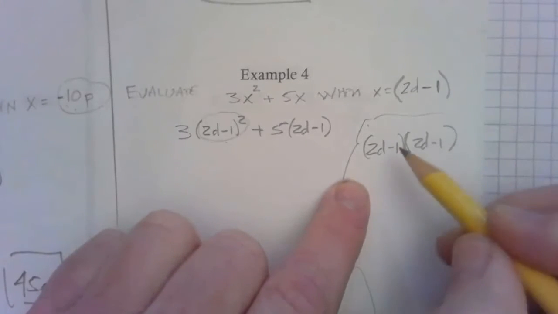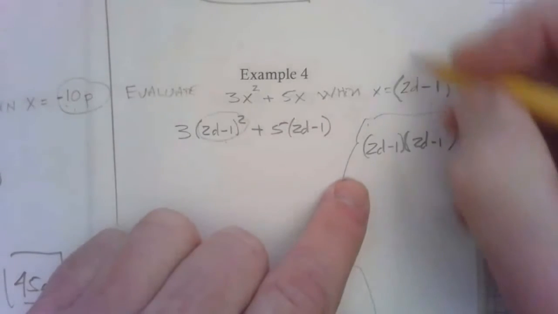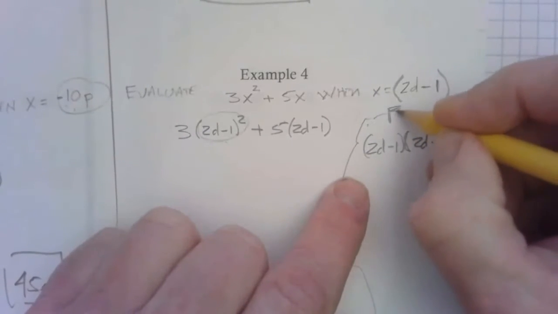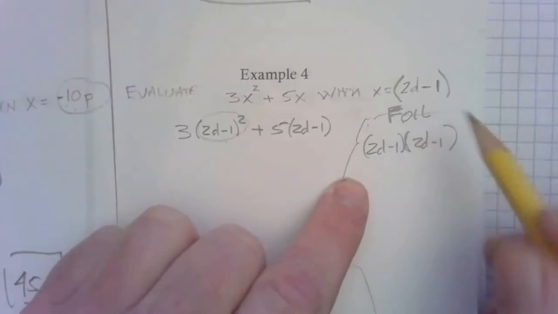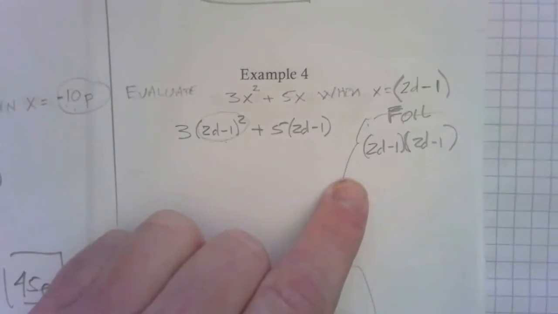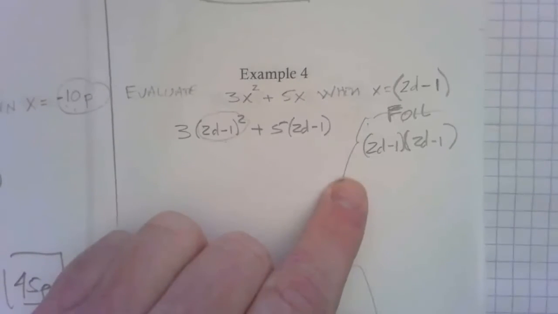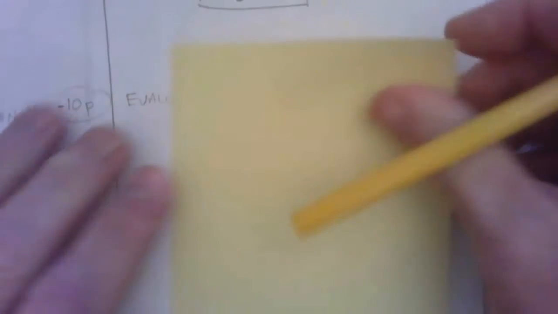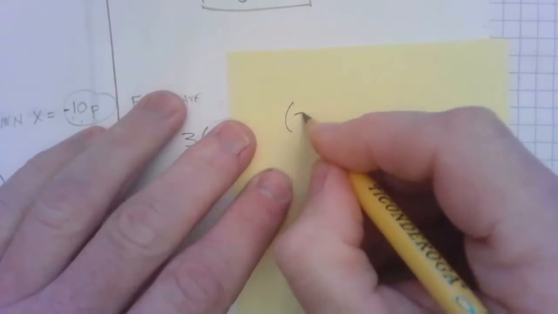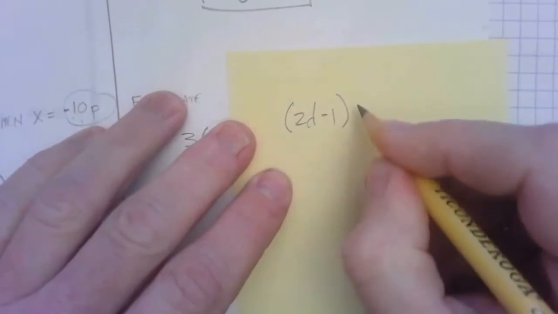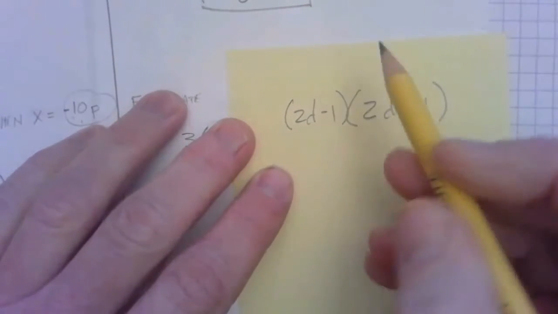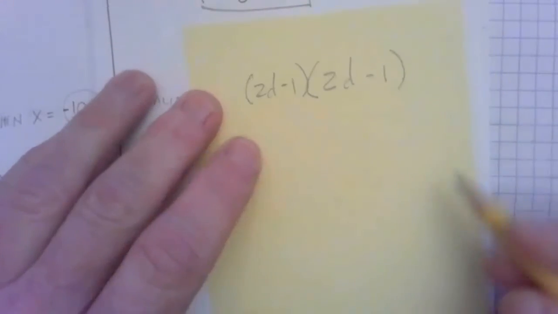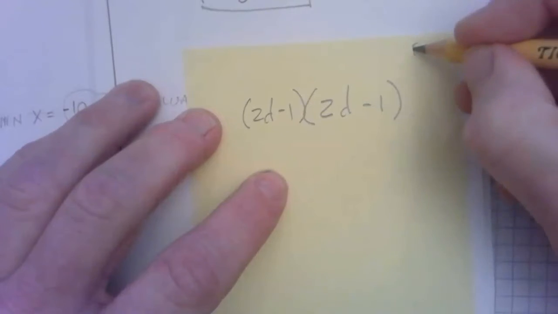Now there is a method taught to me by my mother years and years ago to doing this. So it's called FOIL. FOIL? Well, here, let me make it larger. No, we'll do it on this. So here's what we're looking at. 2d minus 1 times 2d minus 1. Okay, and we have this phrase FOIL that we just talked about.